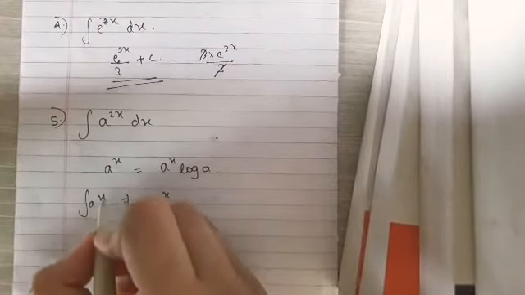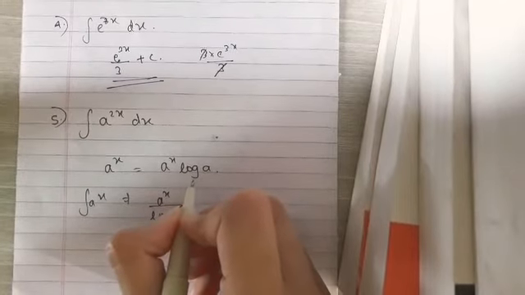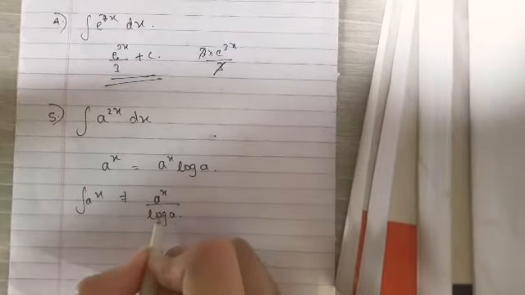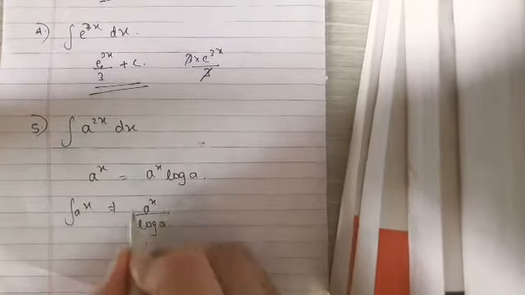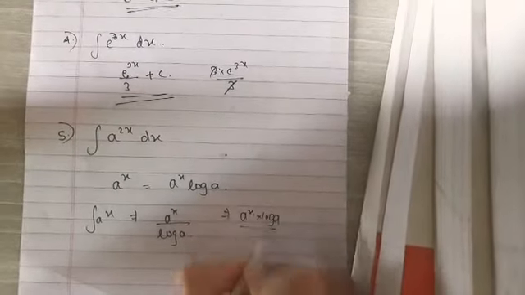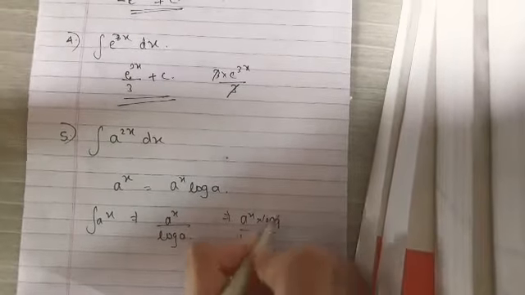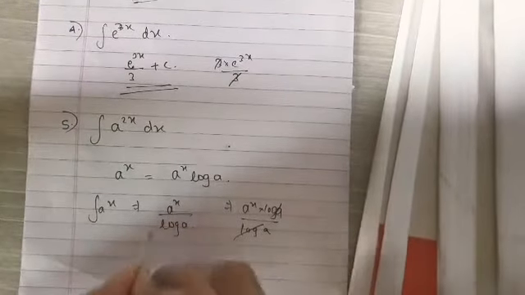Because if we are only left with a raised to x, it means that the log has to get cancelled somewhere, which is why the integration of a raised to x is a raised to x by log a. Because when we differentiate this term, we would have a raised to x into log a upon log a, and we would ultimately be left with a raised to x. That's why this is the integration.